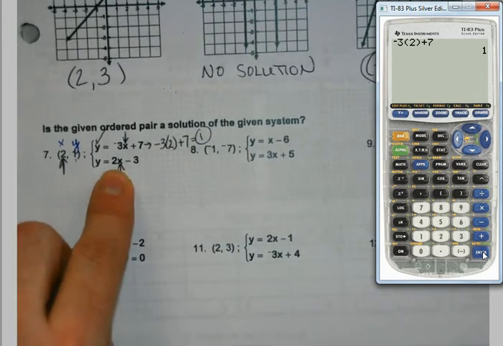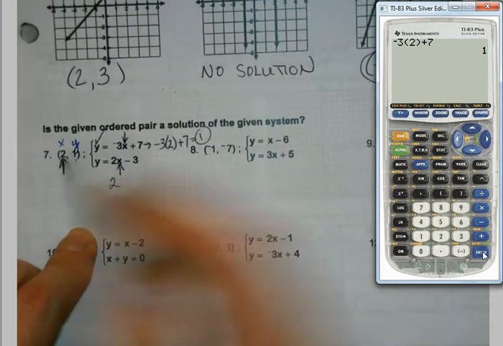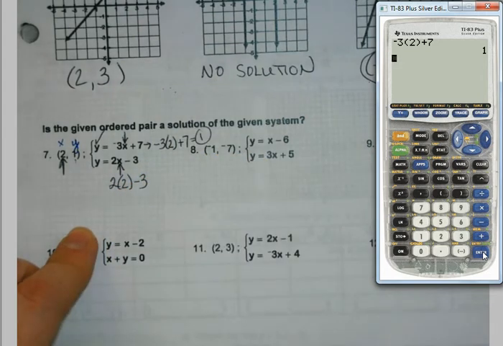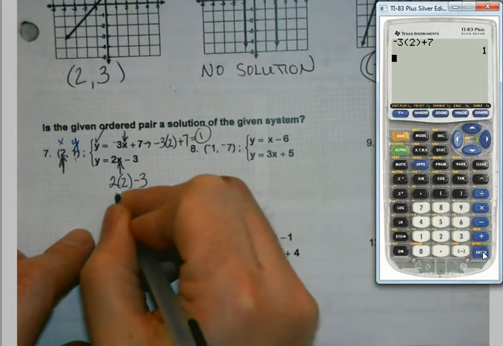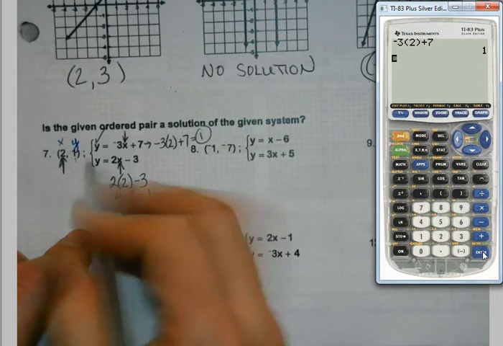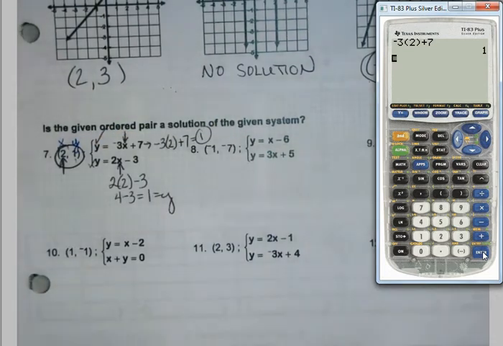I just do the same thing on the next one then. I'm still plugging in the x, which is 2. And if I can do it off the top of my head, great. 2 times 2 is 4. 4 minus 3 is 1, which would be my y, and that checks out. So, yep, this one works.